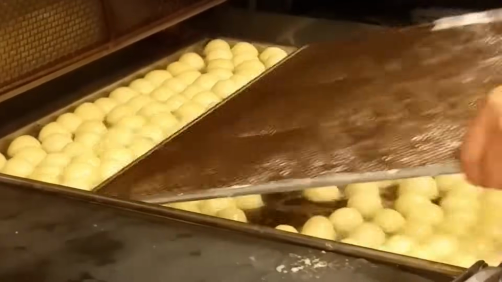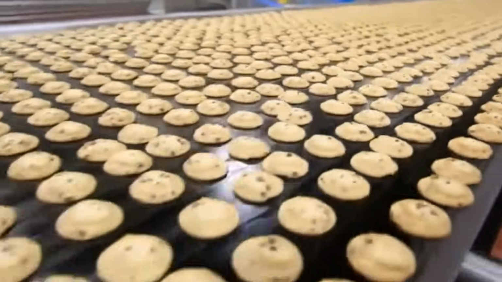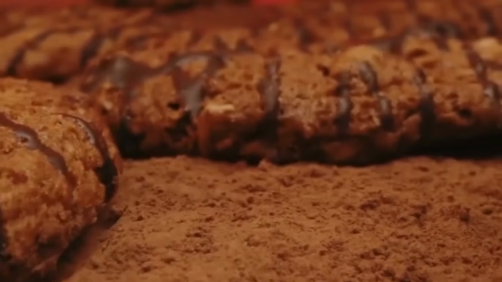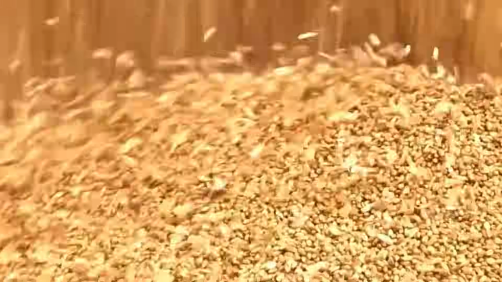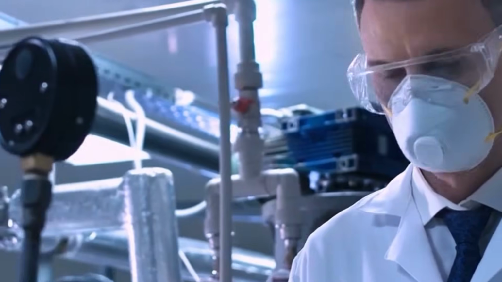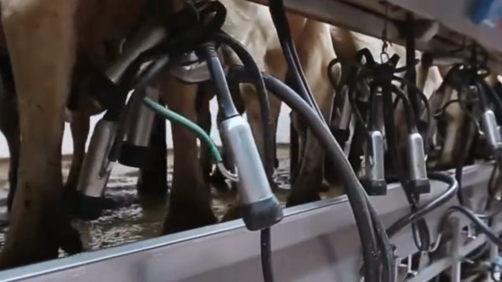The manufacturing process for Chips Ahoy! Cookies begins with precise dry ingredient batching. Key components include enriched wheat flour, sugar, brown sugar, baking soda, salt, and emulsifiers.